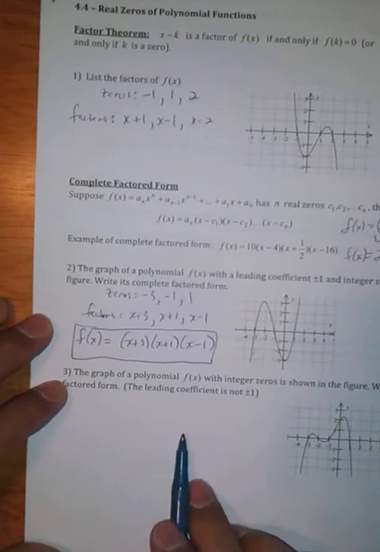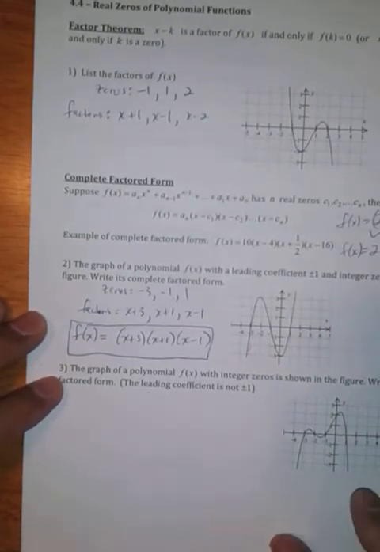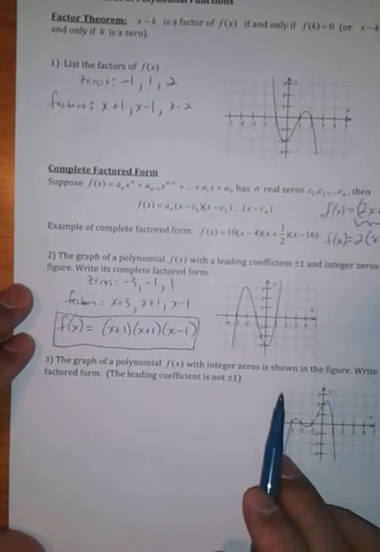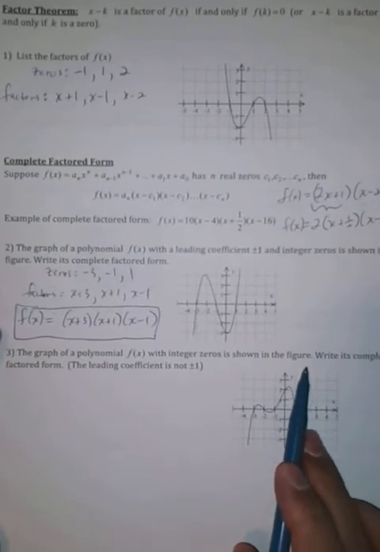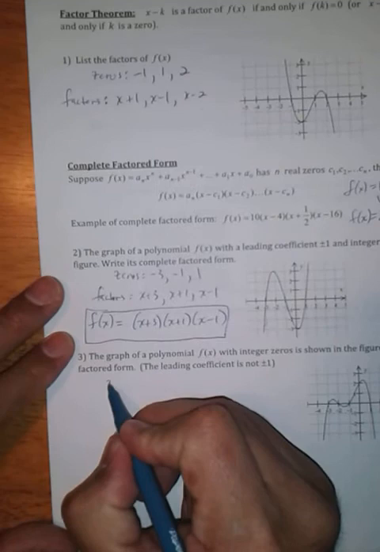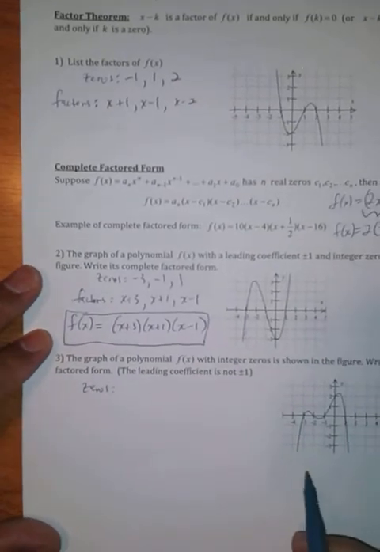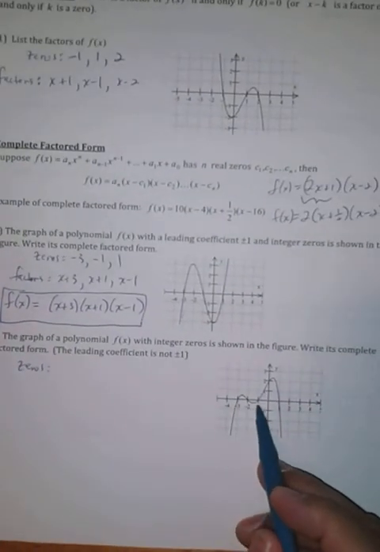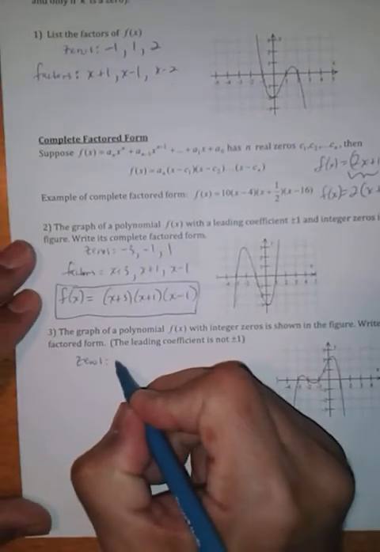Okay, let's try number 3. The graph of a polynomial function f of x with integer zeros is shown in the figure. Write its complete factored form. So I'm going to start the same way. So the zeros are negative 3, negative 2, negative 1, and 1.